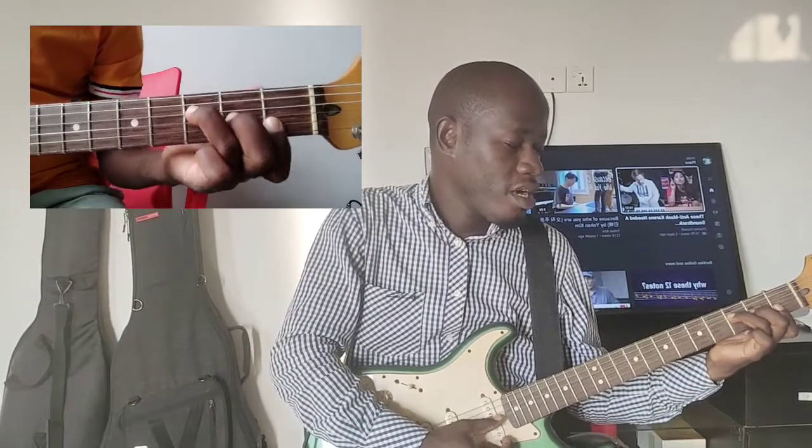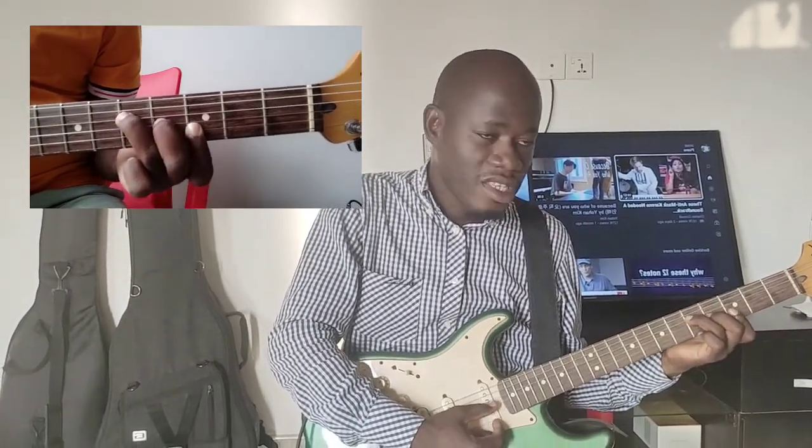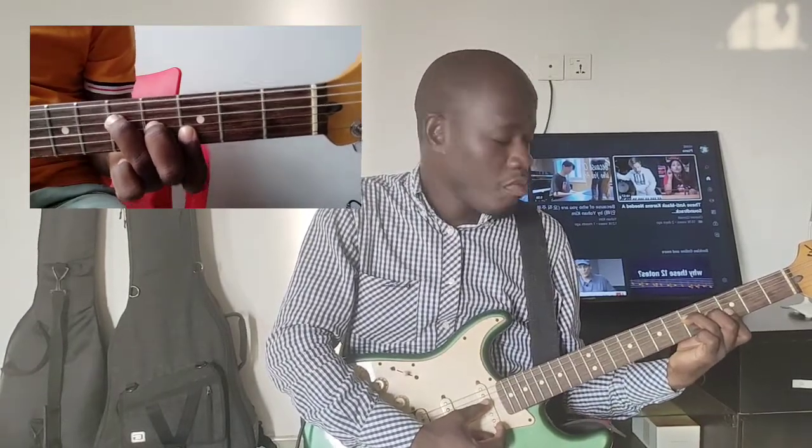So you can slide a tone, this is a half tone and this is a tone here, and with the same technique you can find your Sol or you can find your G major.